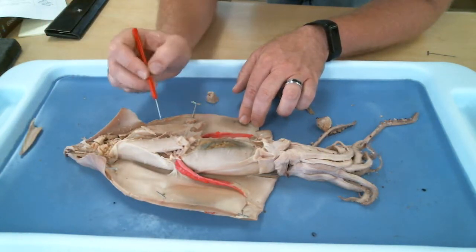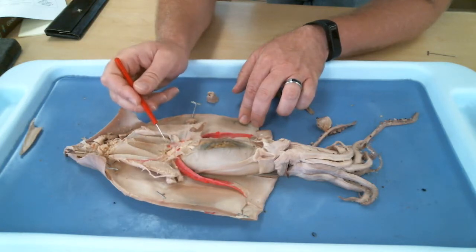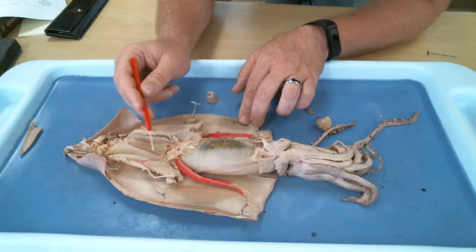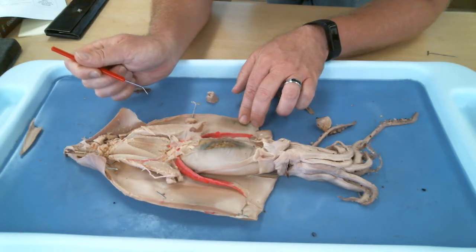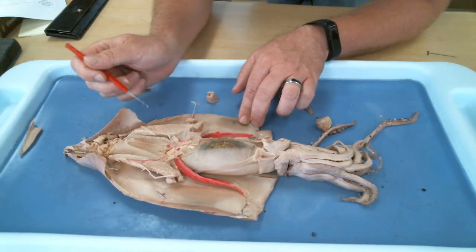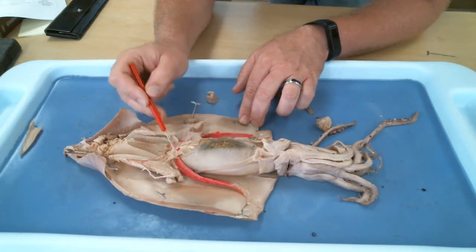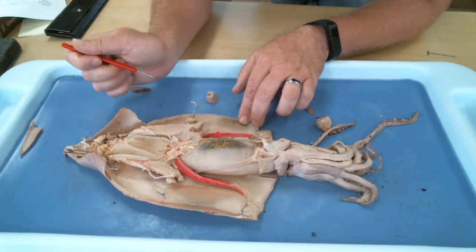Okay, good. And then when you follow the gills back, there is the union of the gills back here. There's a whole bunch of arteries that come together to this place. What is that structure? The gill heart. Yes, the gill heart. This is the place where the gill blood that has been oxygenated is circulated around to the rest of the animal.